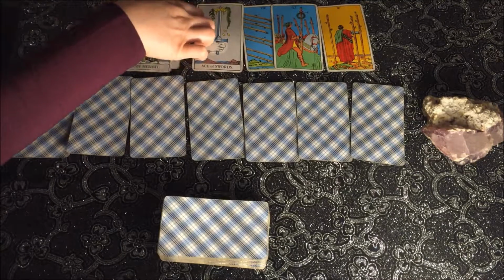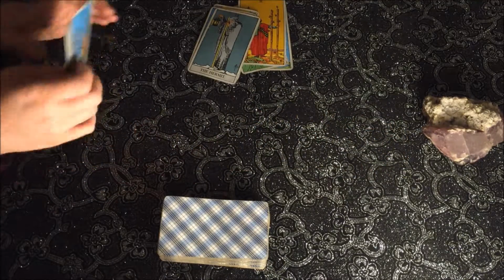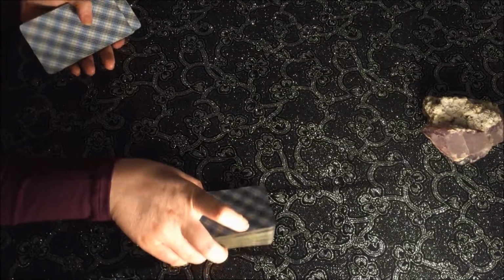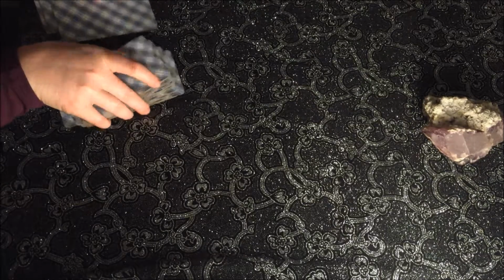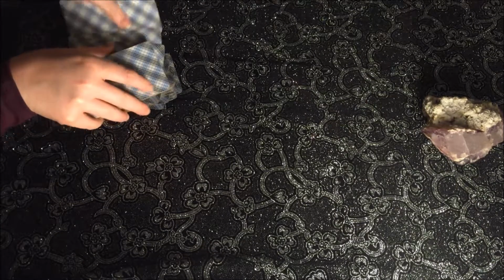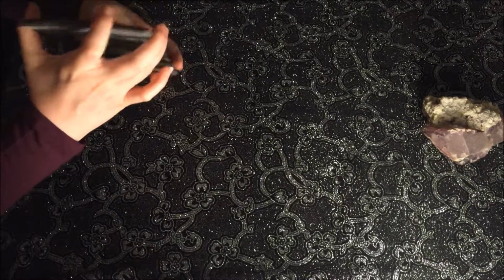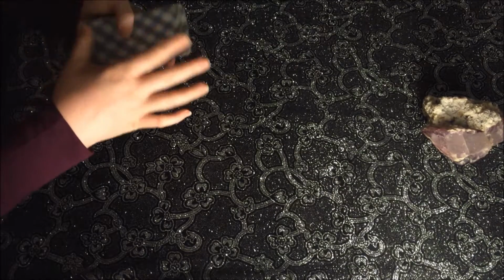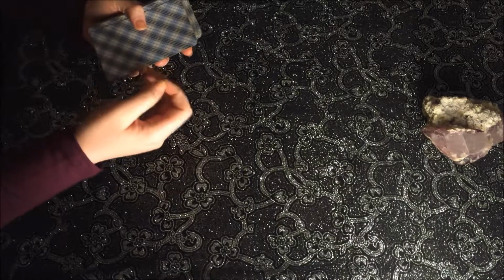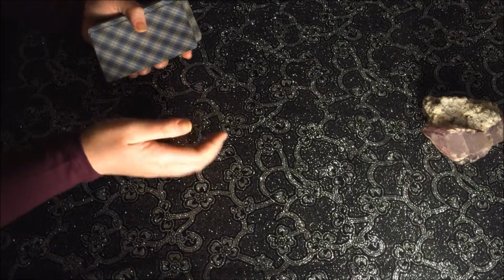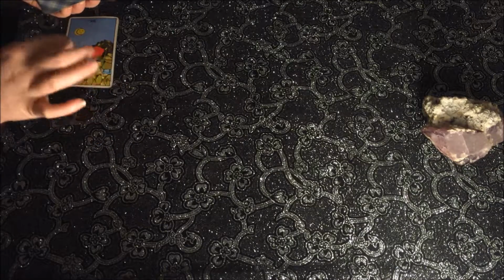Okay, so this is another spread, another time spread. And then the last time spread that I want to show you is the yearly spread. And I used this one for the 2017 forecast videos for the 12 signs that I uploaded to this channel. And so basically it is the 12 cards representing the 12 months of the coming year. So each card will either reveal the theme for that month or a significant event that happens within that 30 days or so. So it'll give me sort of general characteristics, or it'll show a specific aspect of that day.